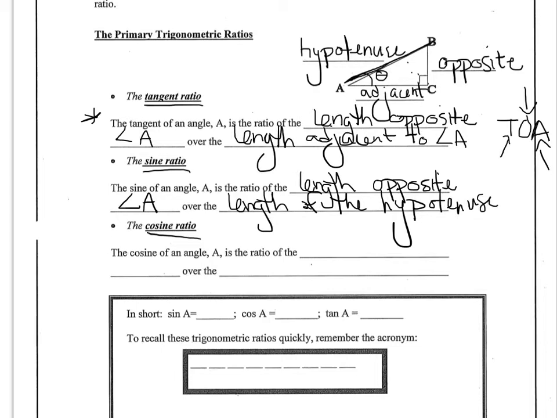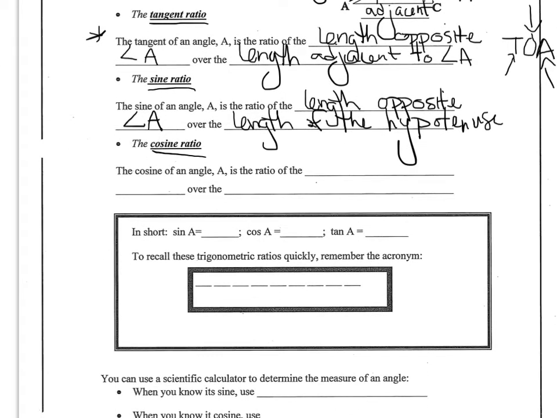Okay. Let's take a look at the cosine ratio. Oh, sorry. The way to remember sine is S-O-H. So we have TOA, SOH, and the last one, cosine ratio.